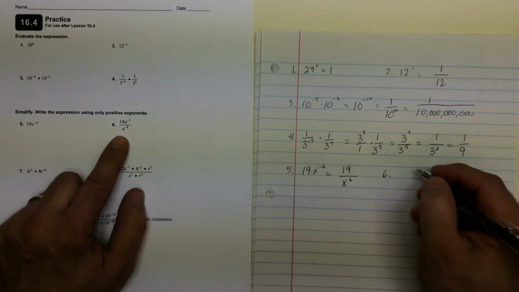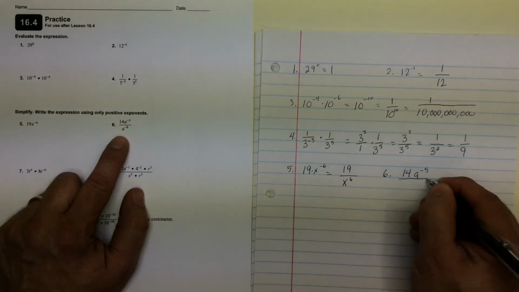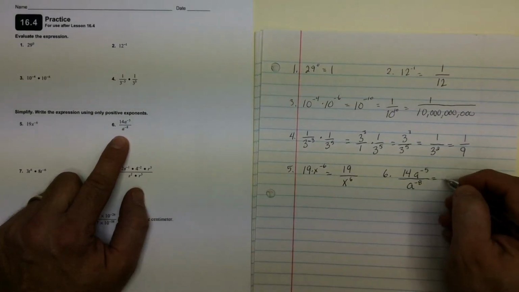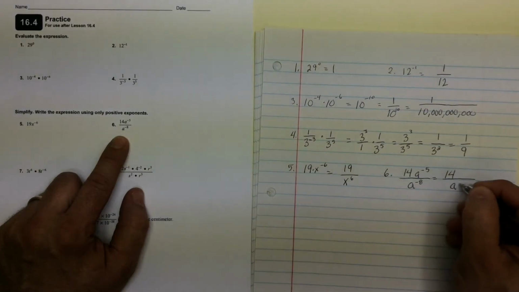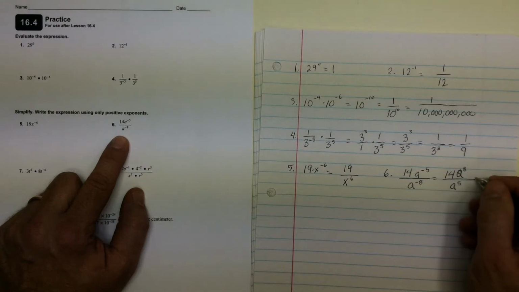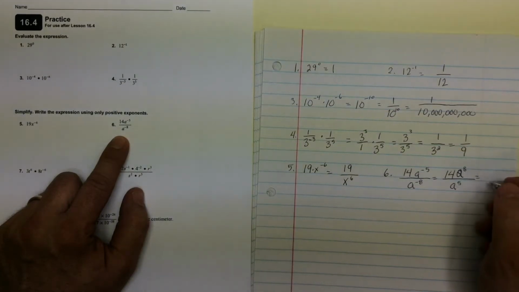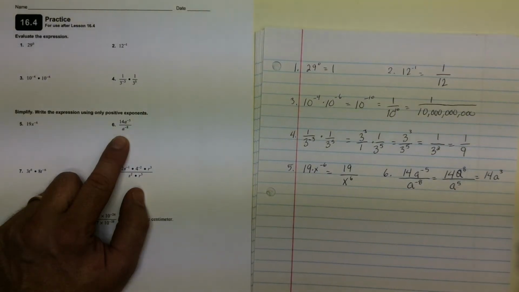Number 6. 14 a to the negative fifth over a to the negative eighth. Well, I've got to do some switching here. The negative fifth means these a's go on the bottom, but the negative eighth means these go on top. That's supposed to be an a to the eighth power. Now I've got 8 a's on top, 5 a's on the bottom, so we subtract these exponents. More of them are on top. So I've got 14, and I still have 3 a's, or a to the third power, on top.